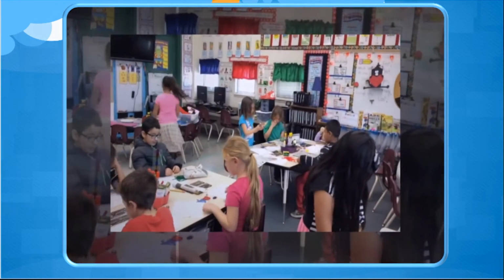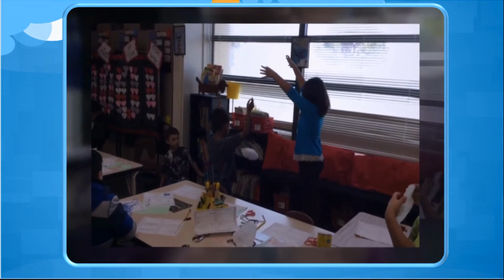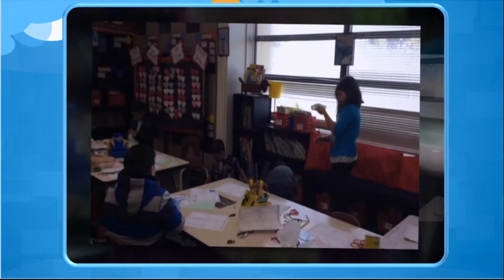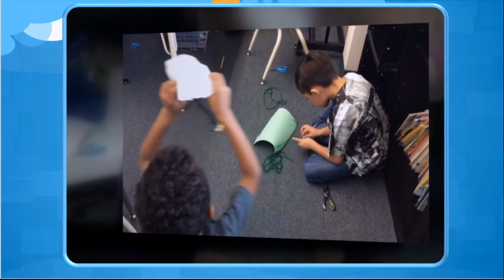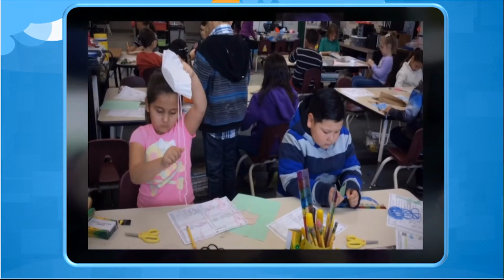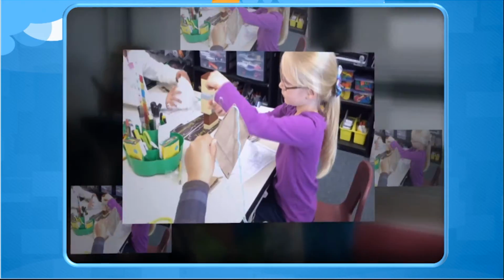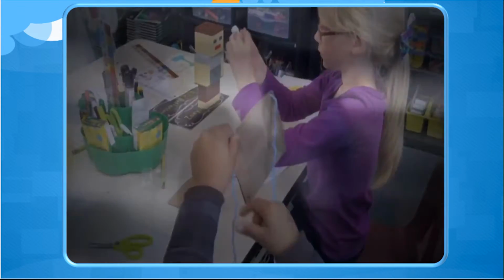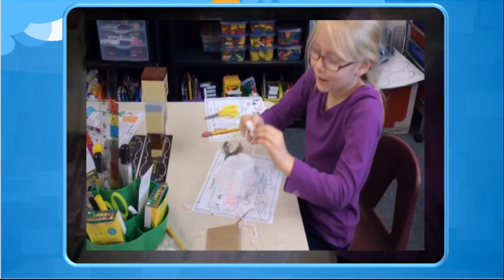These were individual projects, but they still worked together and helped each other. And they found out real quickly who knew how to tie and who did not. They're attached to Lego minifigures. And again, a lot of them started with different supplies, different materials, and changed.